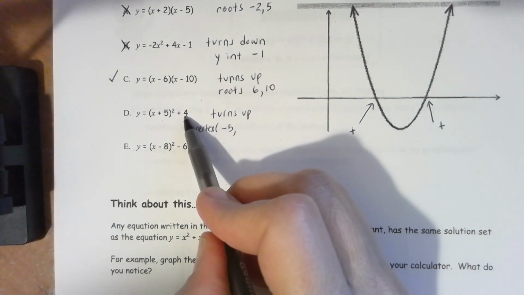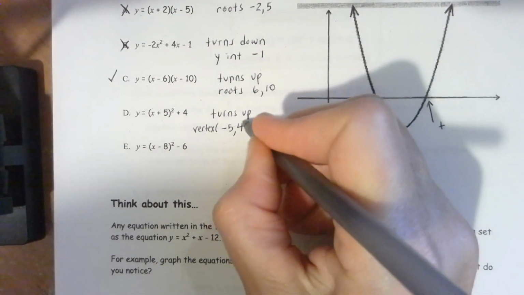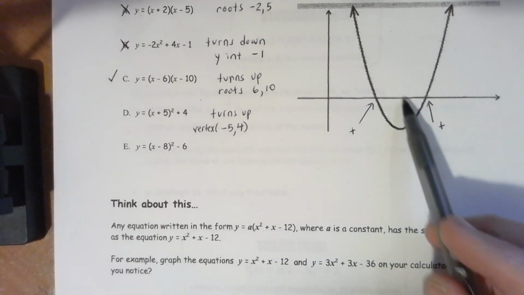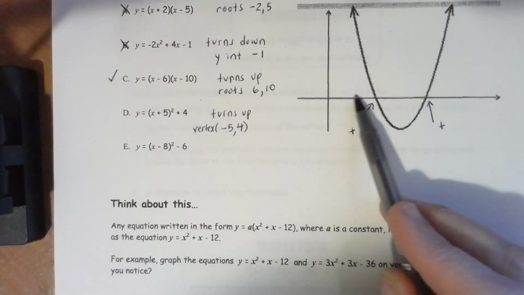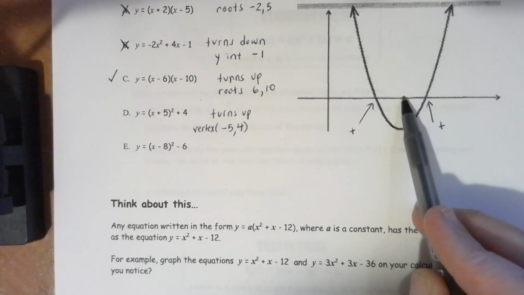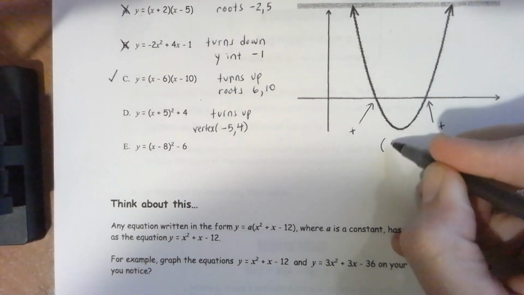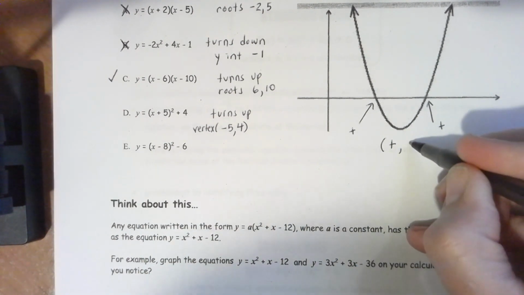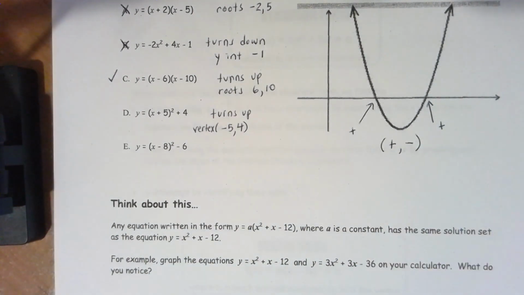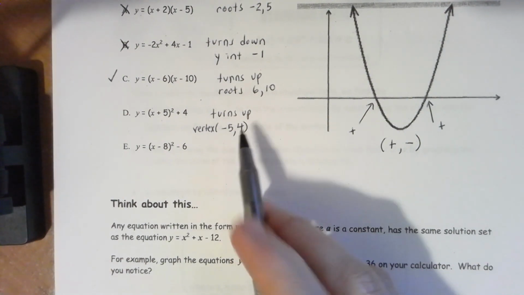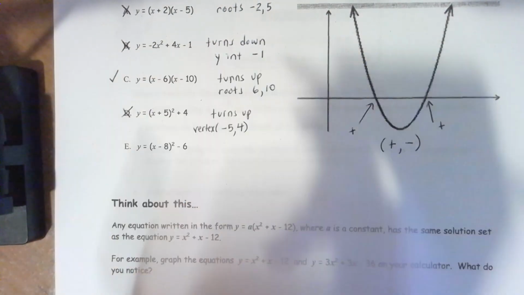And we copy exactly what's outside here, 4. So we're saying the vertex is -5, 4. Looking at the vertex here, the x value would have to be positive and the y value would have to be negative. So positive x value, negative y value. That does not work in here. That's actually the opposite. So D is not a contender.